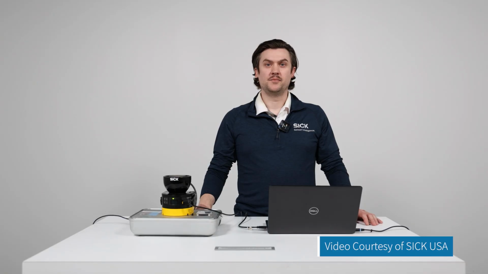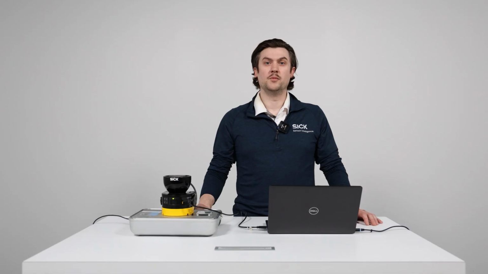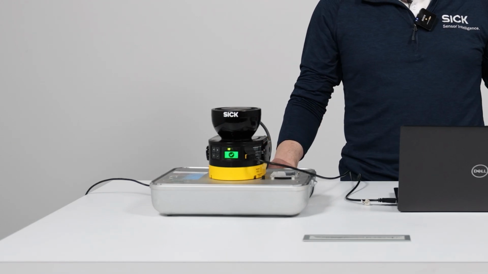Safety laser scanners can be used in many diverse ways. Depending on the use case, basic to complex programming can be used. In most applications, simple programming is all that's required. Let's take a look at some of the basic programming steps to go from this to this.